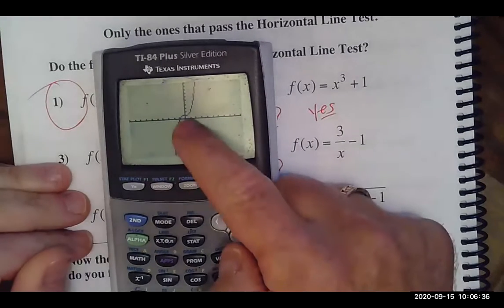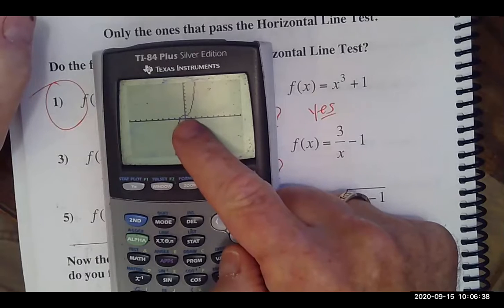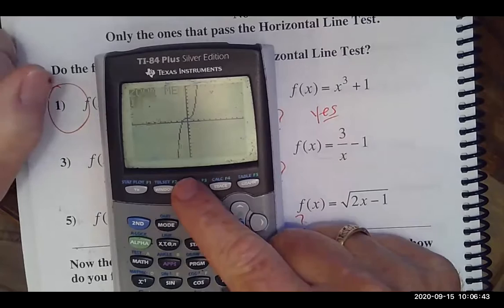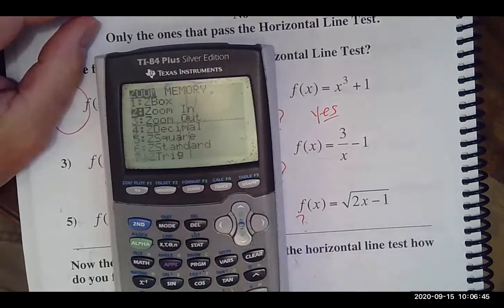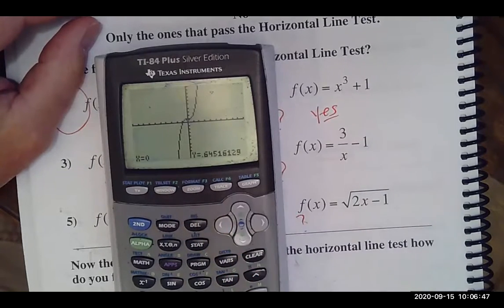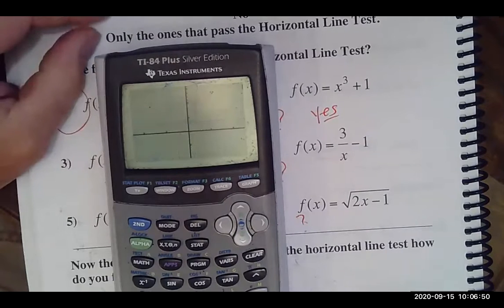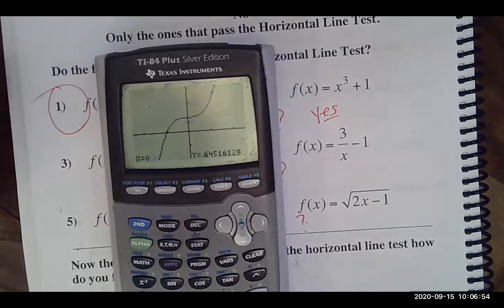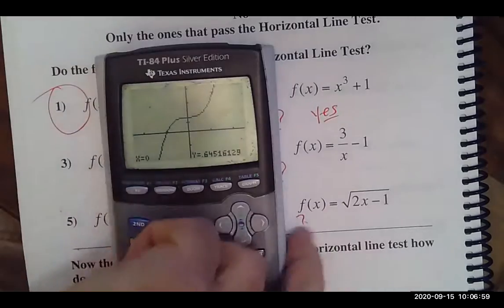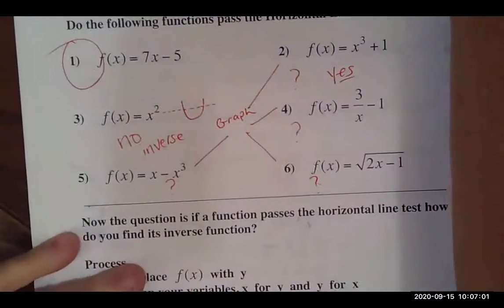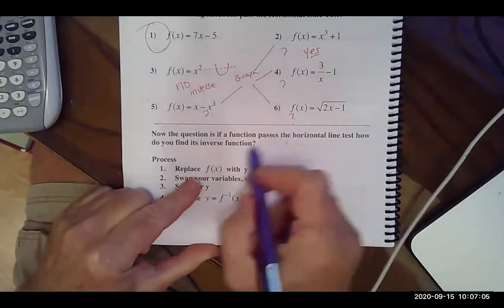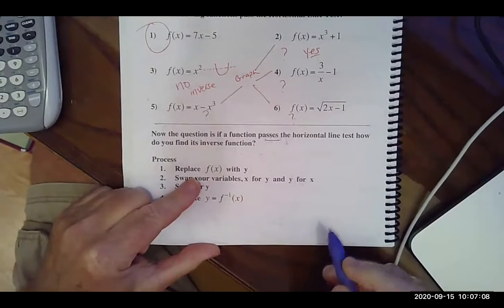And you might say, whoa, there's a little dippity-doo-dah thing right there. I wonder if it goes really high and low. So maybe just one time I'm going to zoom in and see what happens in that area. I just move my cursor right there and hit enter. I'm just going to look. Yeah, it doesn't look like it turns, so it looks like it passes. That's the best I can do. So if it passes, that's what I'm thinking it does.